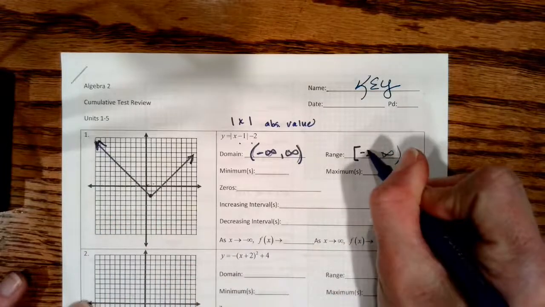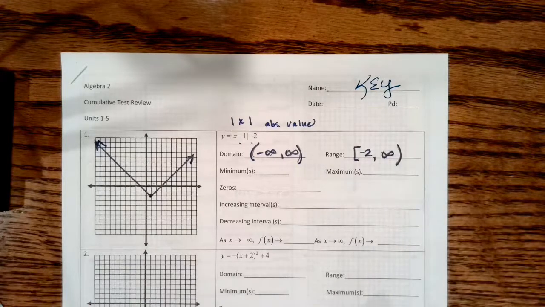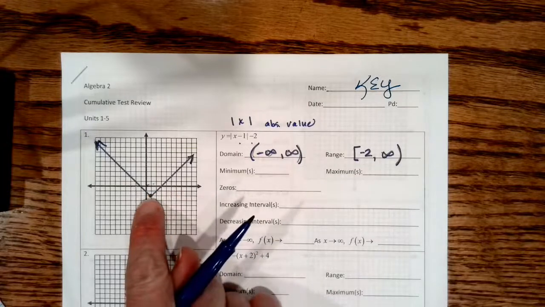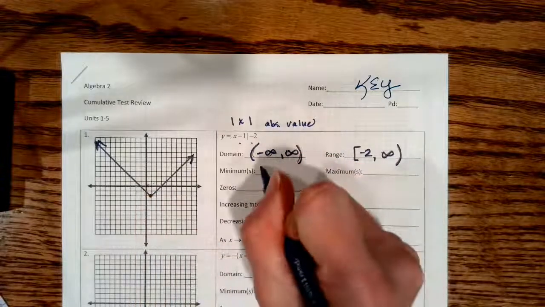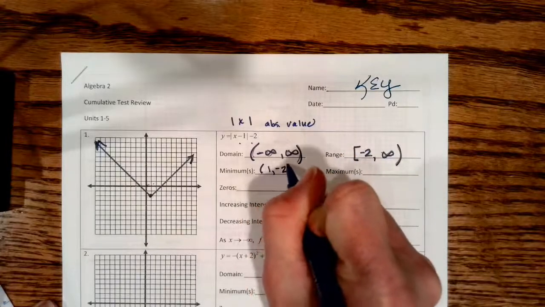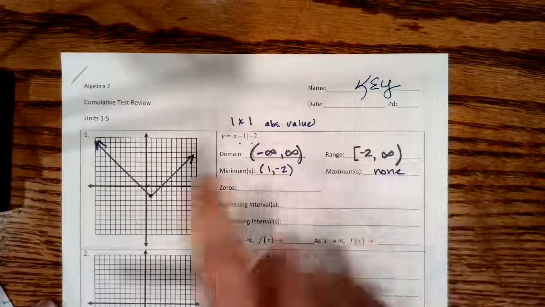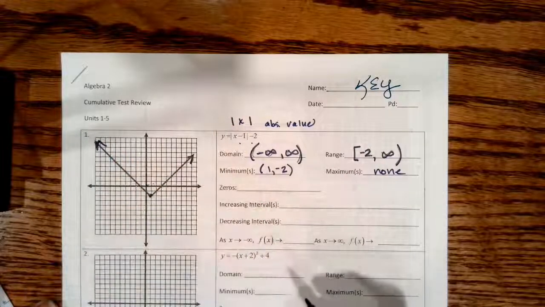Our range, of course, nothing down here in the graph is included. So our minimum, -2, our maximum can go off however. When we talk about our minimum value, we need to put it in as a coordinate point, over 1 and down 2. Our maximum, of course, is none, because this graph continues forever.